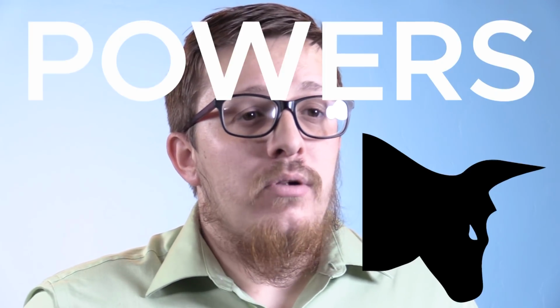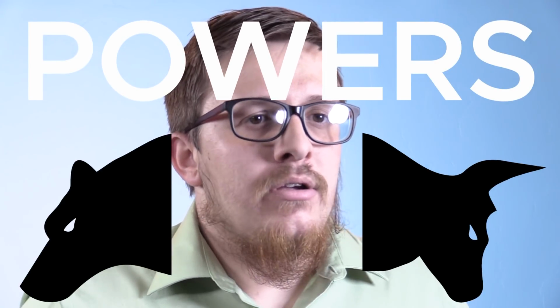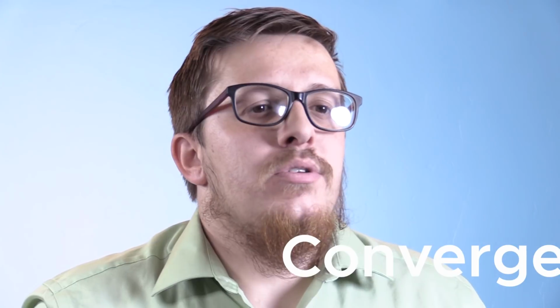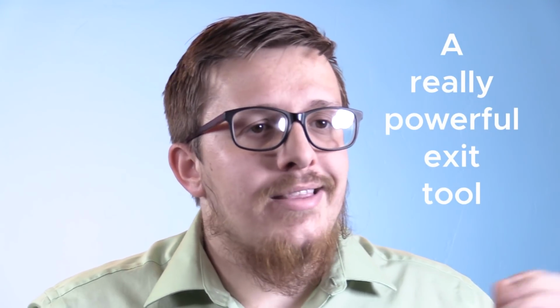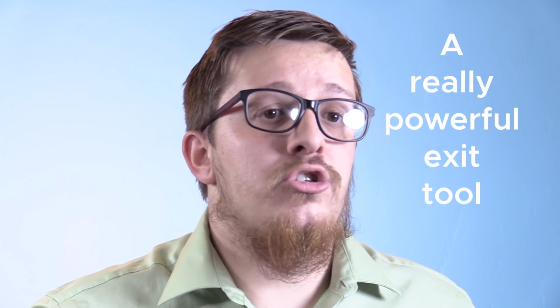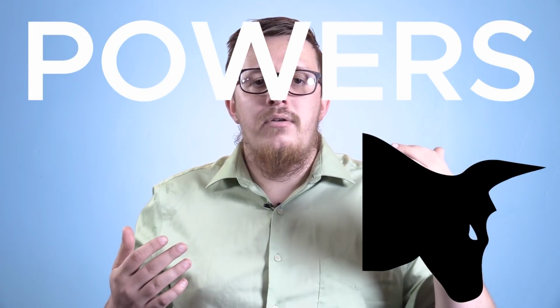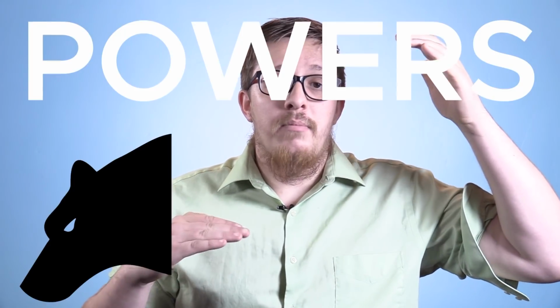If you want to look at the bull powers and the bear powers together, the convergence between the two is going to be a really powerful exit tool rather than just looking at the decrease of whichever power is stronger to begin with. The reason for this is, let's say our bull power is on top above zero and our bear power is below zero.